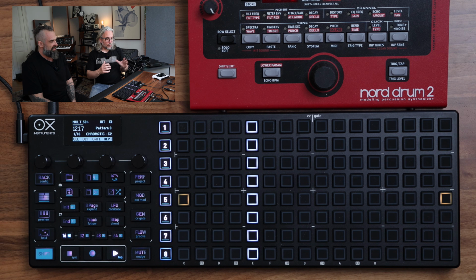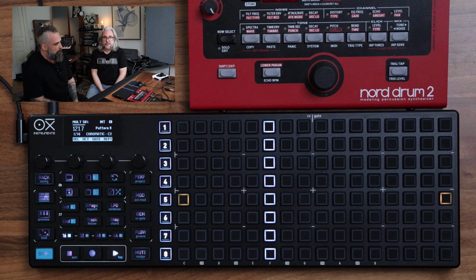Today we are going to explore the new OXI One, or the Mark II version of the OXI One sequencer, which I have never used before.